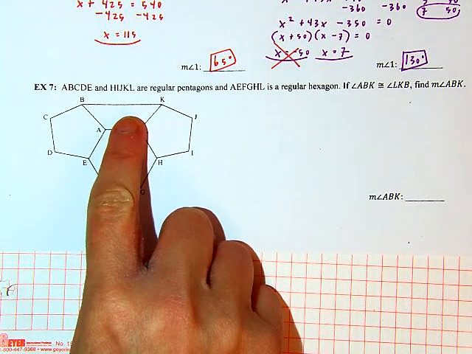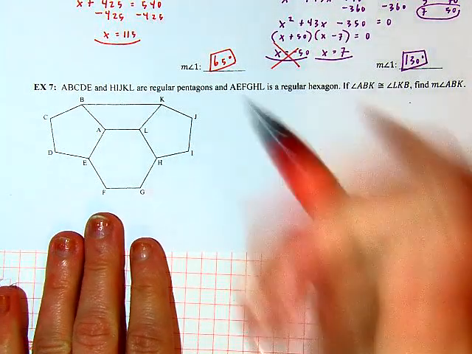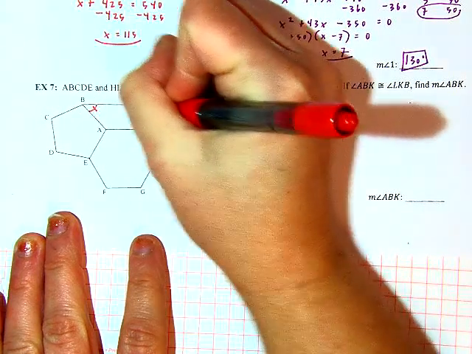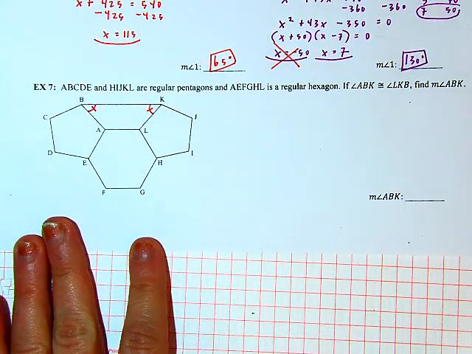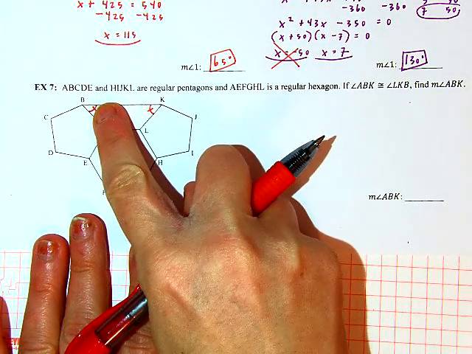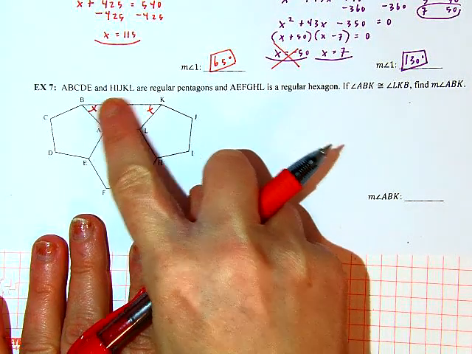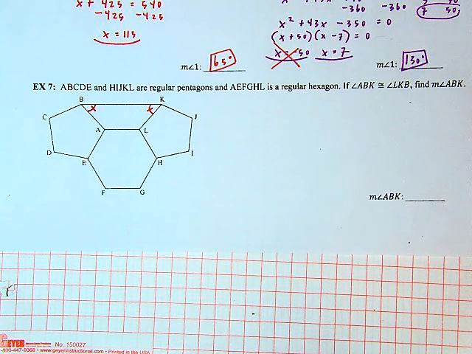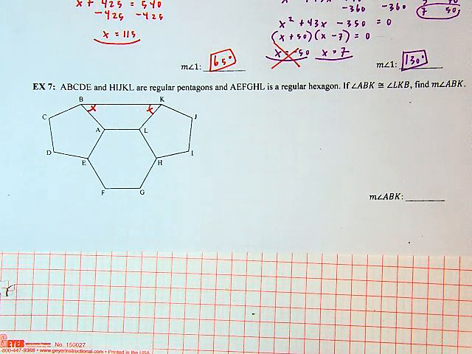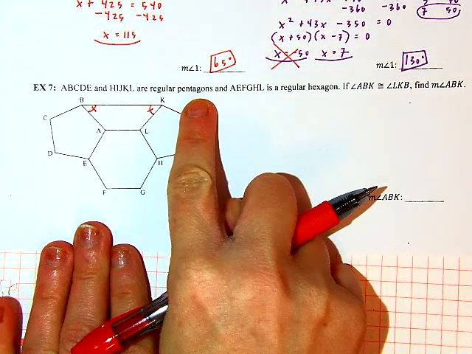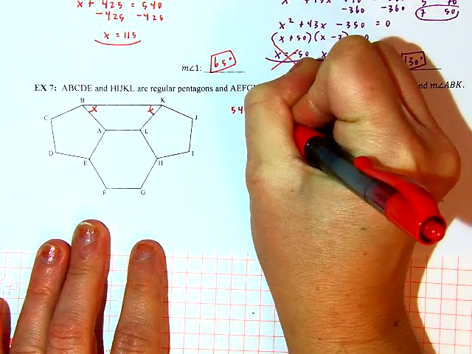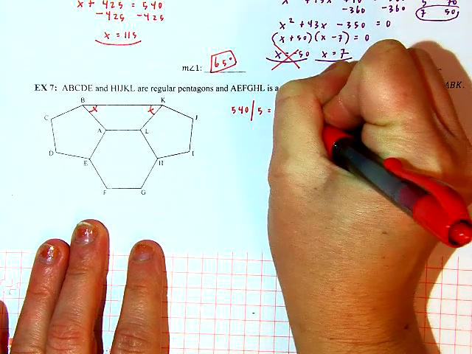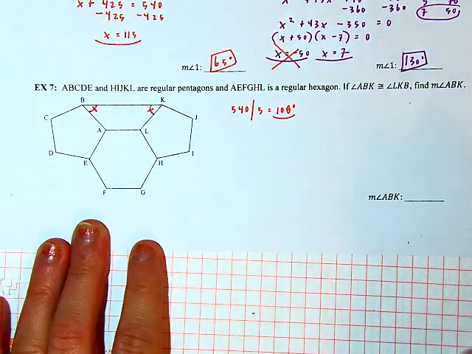In this figure, we're told that ABK, so this angle, is congruent to LKB, this angle like so. And ultimately, this is the one that we want. We want this one right here, but we know that these are the same. All right, so let's build off of why we are told that we have a regular pentagon and a regular hexagon. Well, for a pentagon, we know that the sum is 540. So if I split it 5 ways, then each individual interior angle is 108.